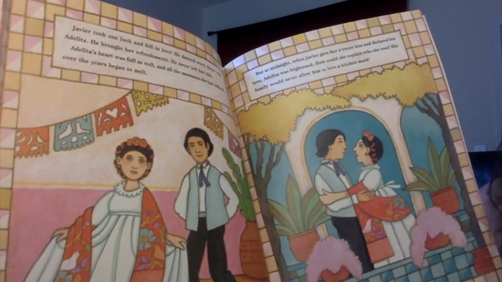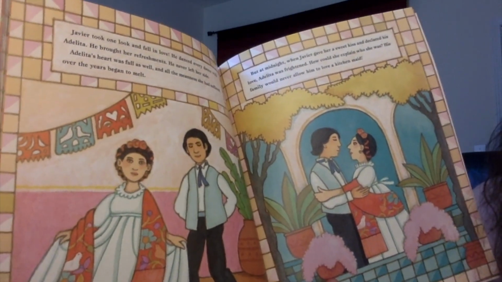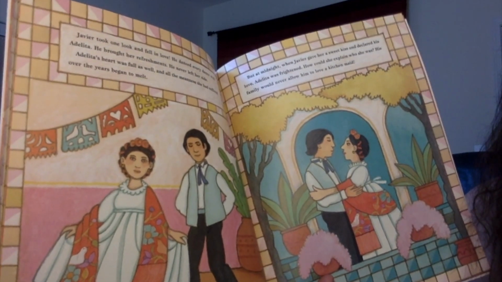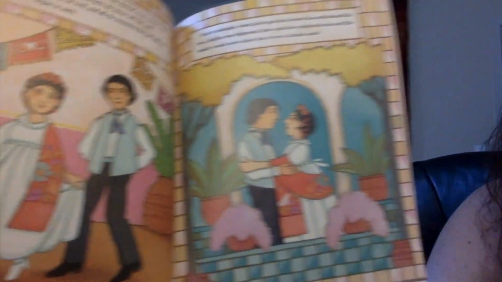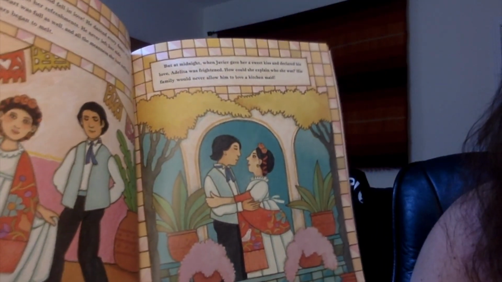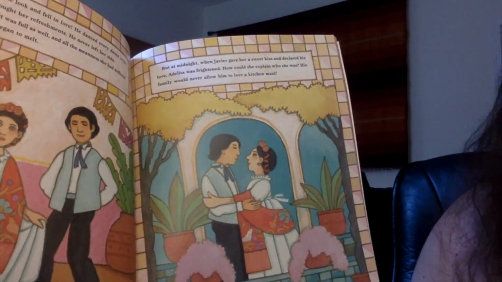Javier took one look and fell in love. He danced every dance with Adelita. He brought her refreshments. He never left her side. Adelita's heart was full as well, and all the meanness she had suffered over the years began to melt. But at midnight, when Javier gave her a sweet kiss and declared his love, Adelita was frightened. How could she explain who she was?